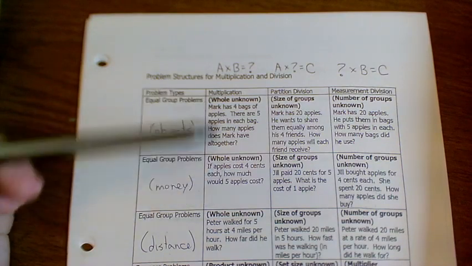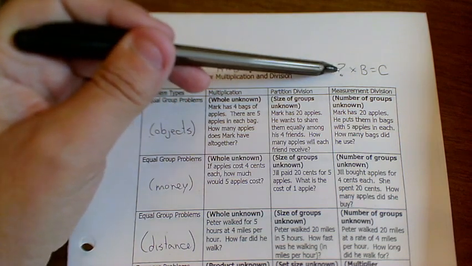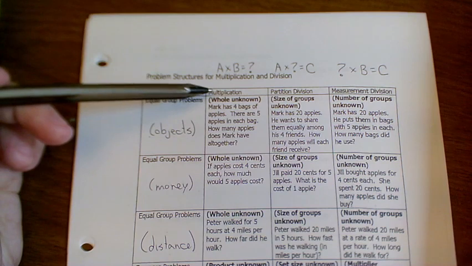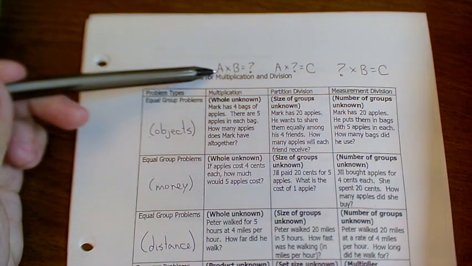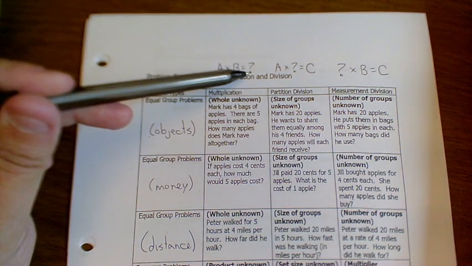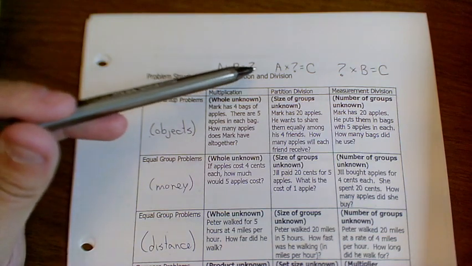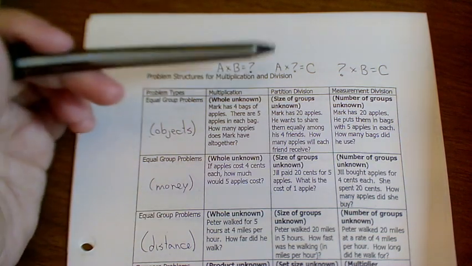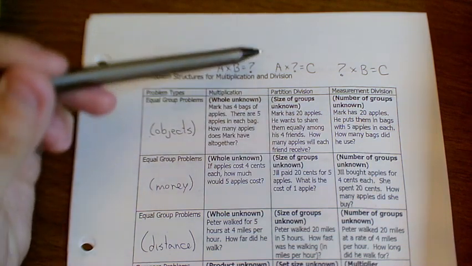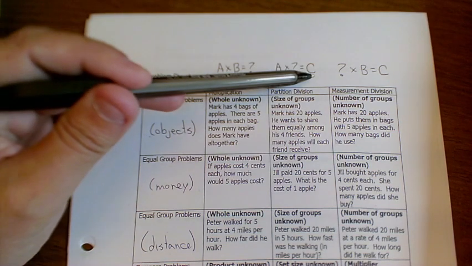Okay, so when we're doing equal group problems, again, there are the 3 situations that you could possibly have with the missing quantity. So the first one is where we know the number of groups, we know the size, and we're looking for the whole. So 4 bags of apples, 5 apples in each bag. So 4 times 5, so 20. The second one is known as size of groups unknown. So we know the number of groups, but we don't know how many are in each group. And then we know the whole.